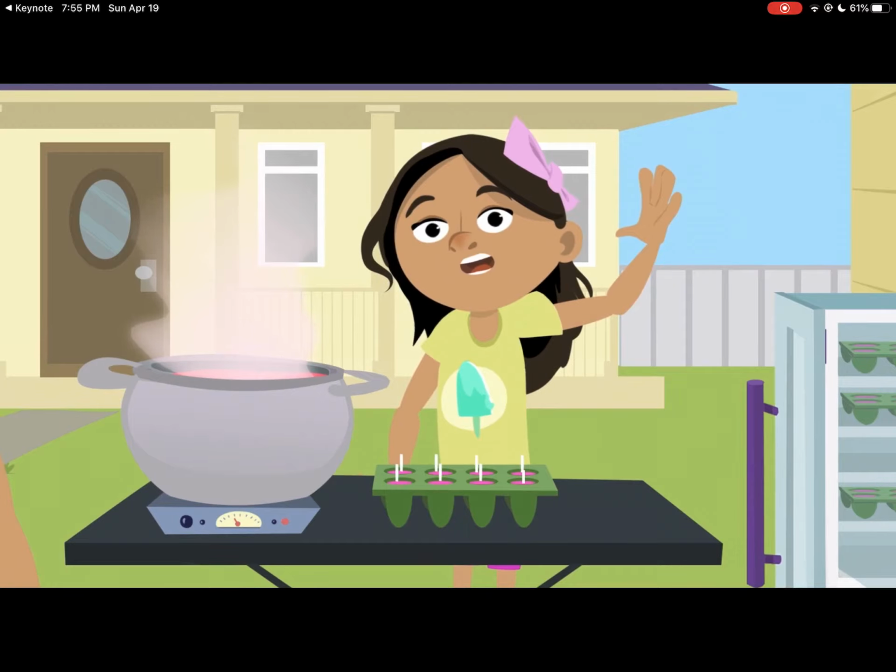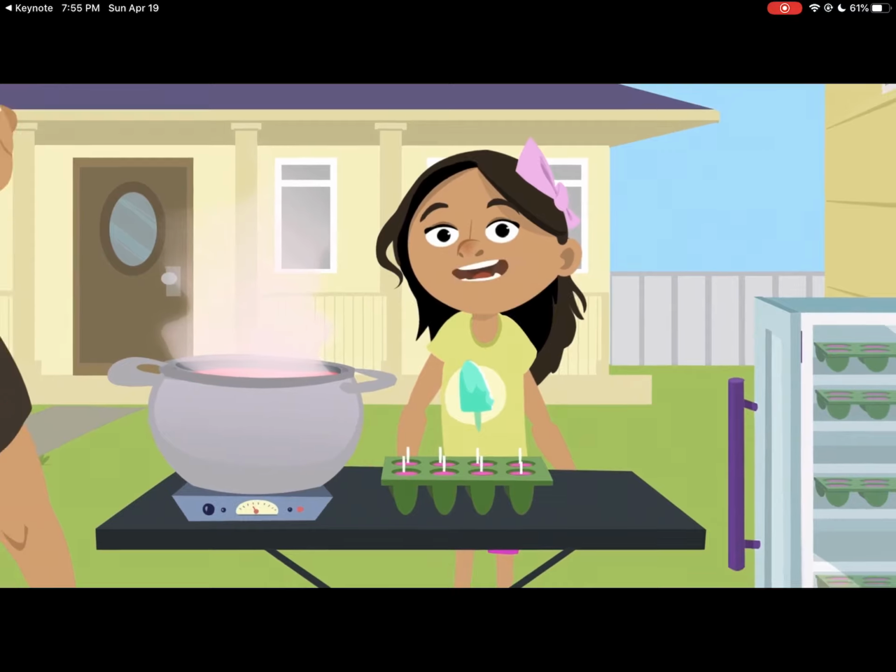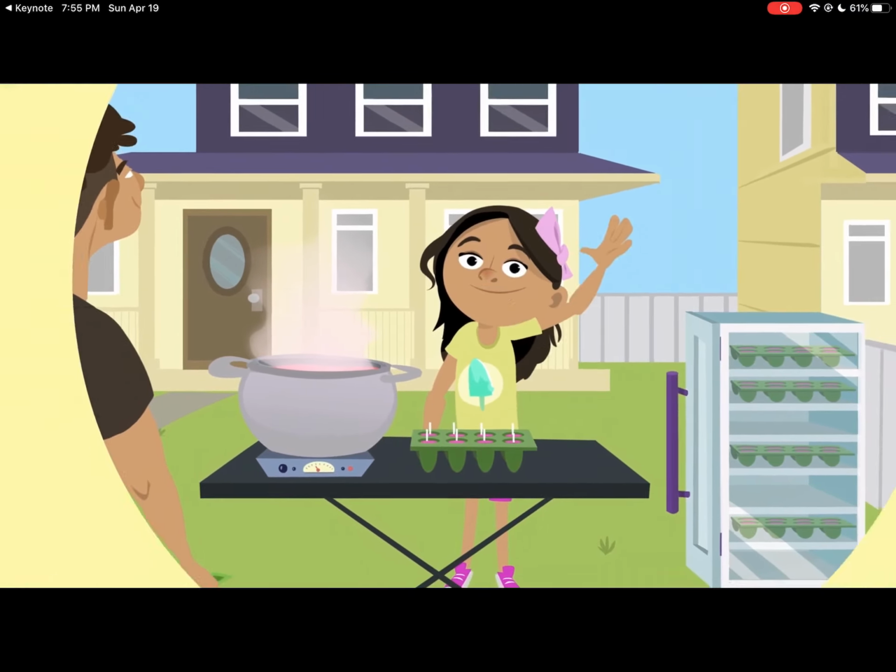Now you know all about the changes in states of matter. I hope you find what you've learned useful in class. I have to go. Look at all those people lining up for popsicles. See you around.